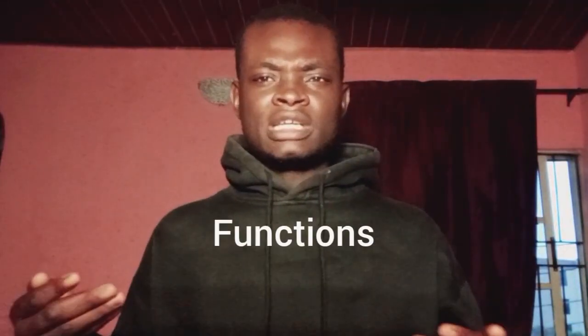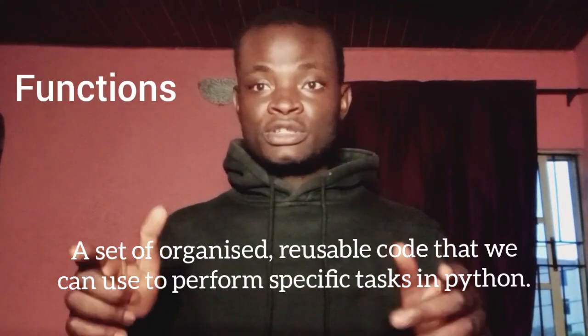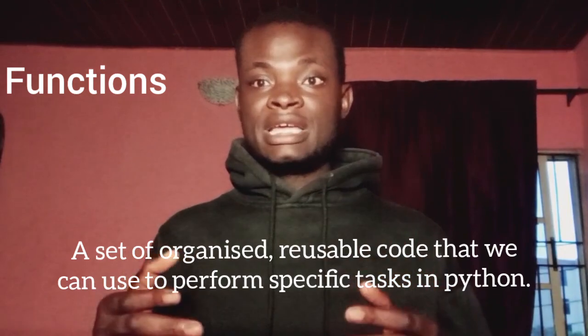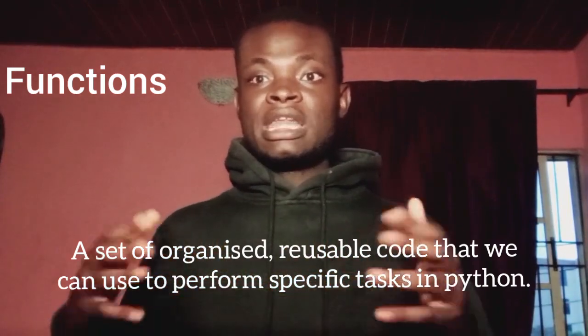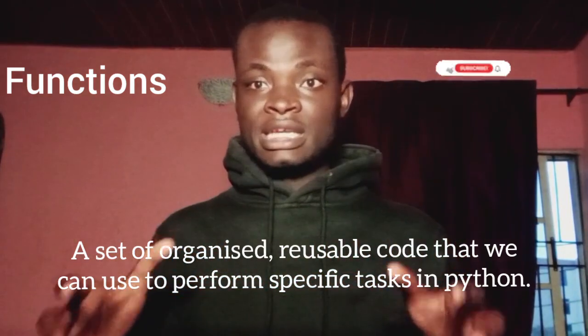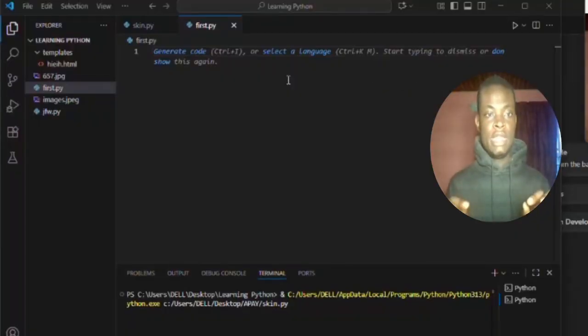Hey guys, have you ever thought of what functions are in Python? Well, functions are a set of organized, reusable code that we can use to perform specific tasks in Python. Today we're going to go through a little bit on functions so we can get a clear view on how to use it in our code. So quickly we're going to go through the functions in Python.